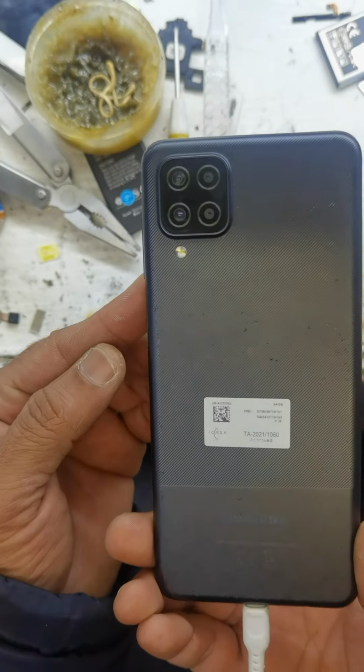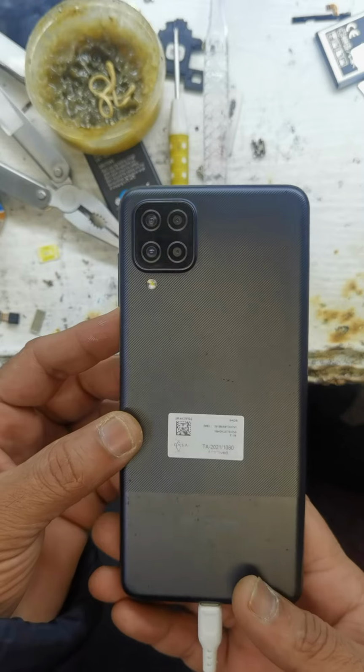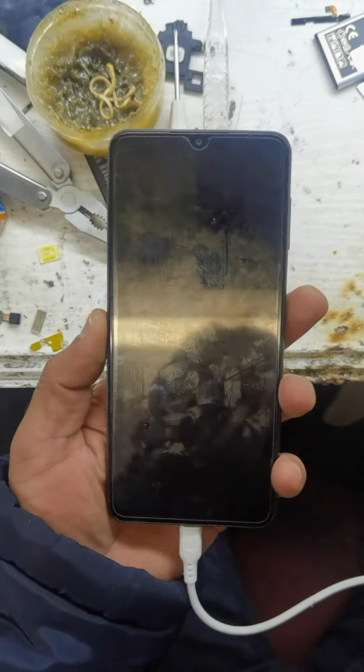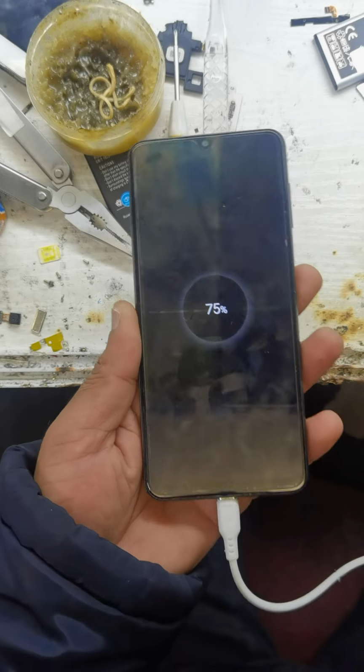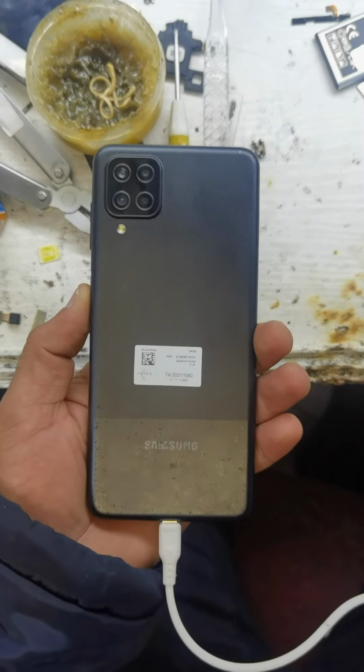Let's remove the password with a factory data reset. The Samsung Galaxy A12 is a lot of phone coming in, so you can do this even at home if you watch my video.